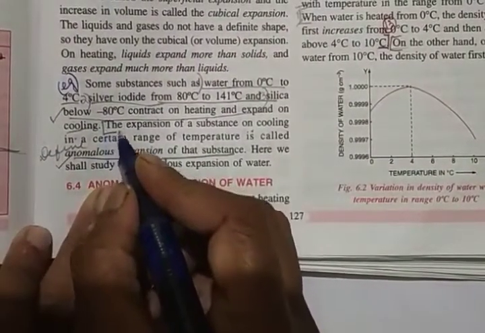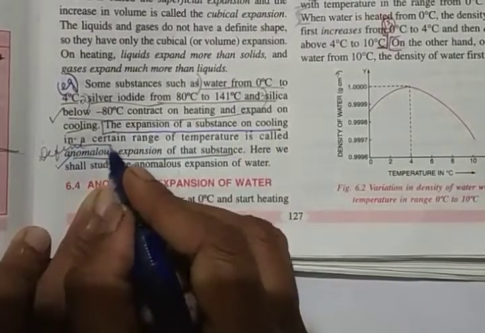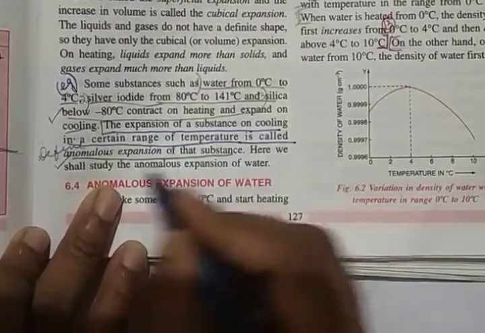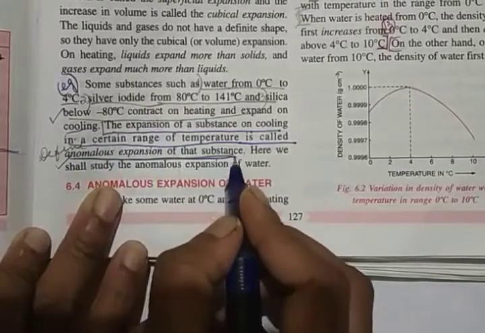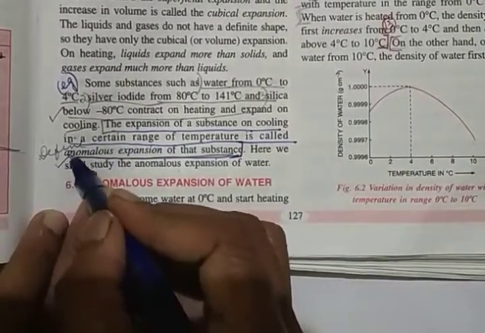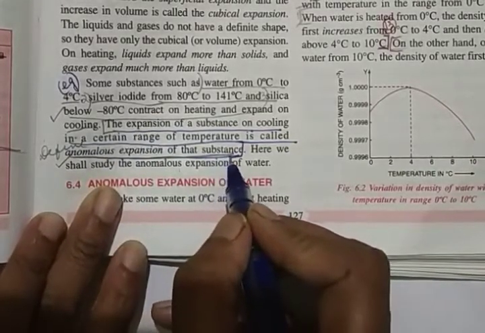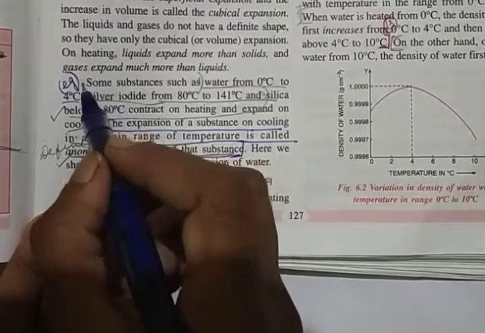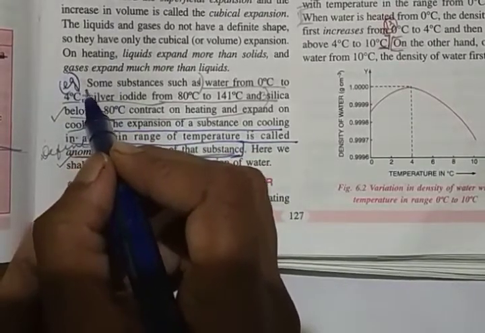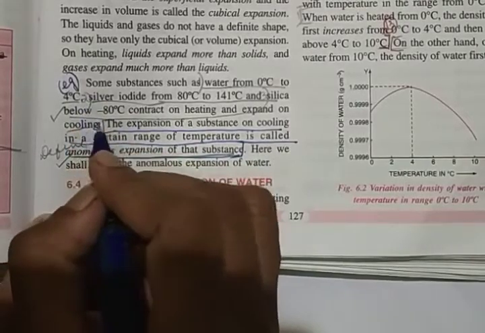Mark from here, the expansion of a substance on cooling in a certain range of temperature is called anomalous expansion of that substance. So, this is the definition of anomalous expansion of a substance. Then, next important thing is examples. Very few materials show this anomalous expansion.